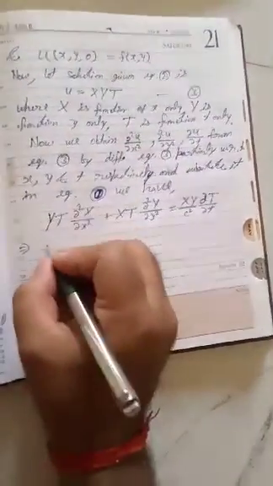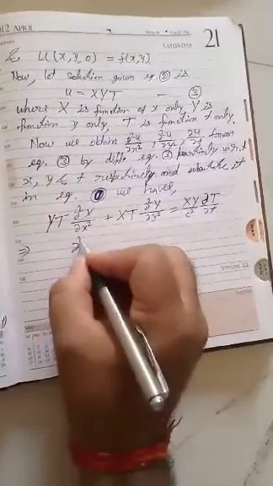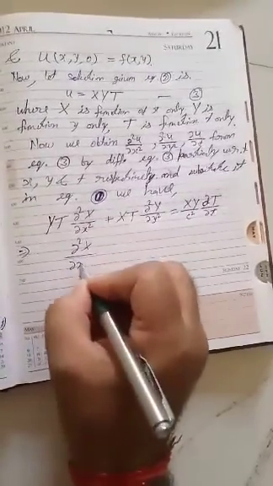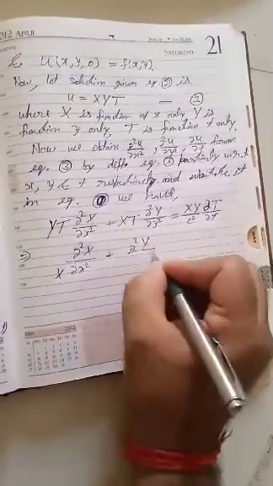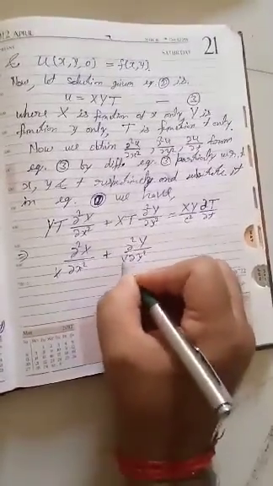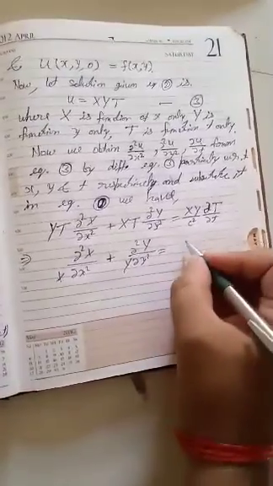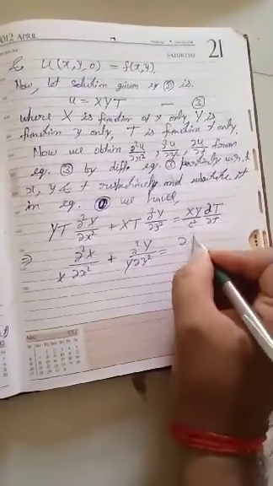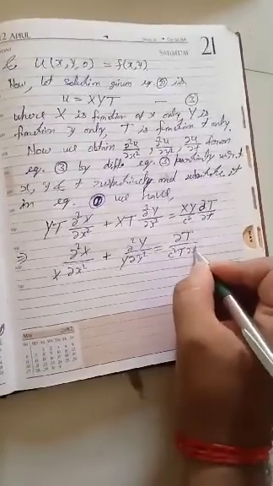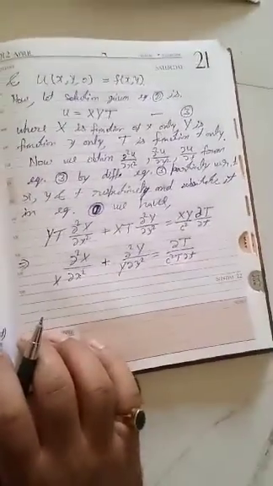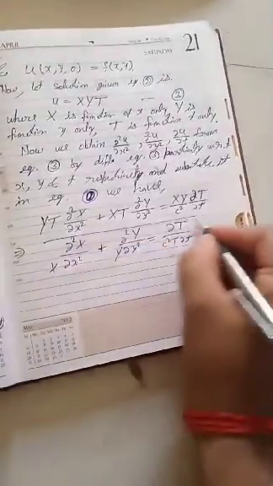This implies that del 2 of X over del x square times Y plus del 2 of Y over del y square times X will be equal to del T over c square T del t. This is the equation.